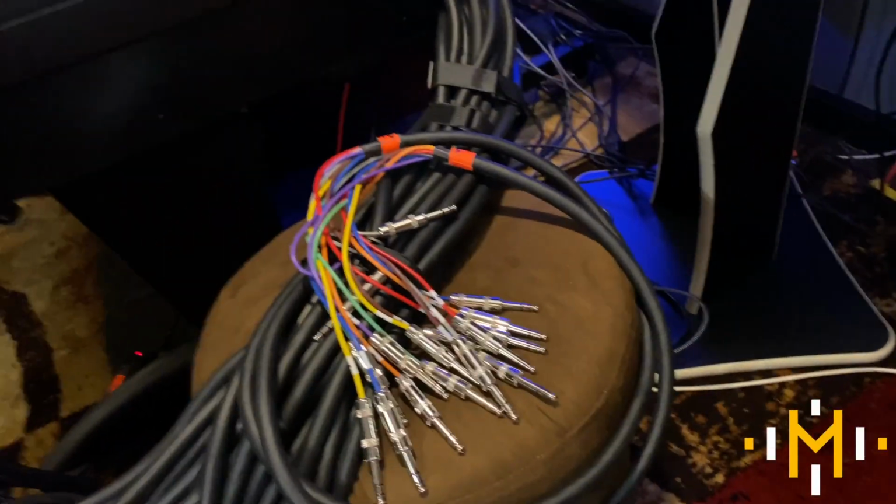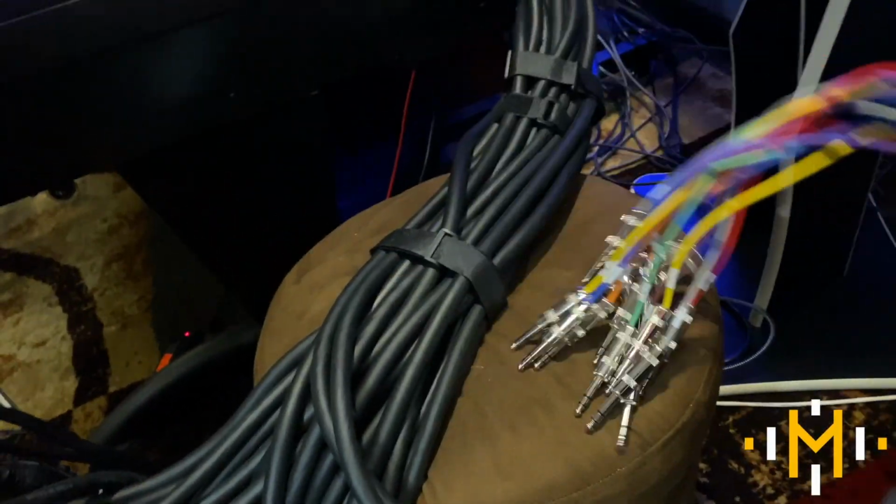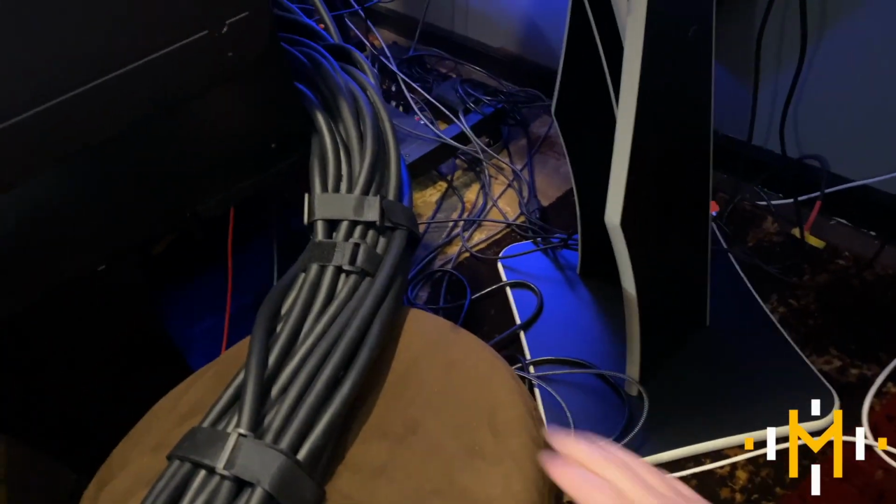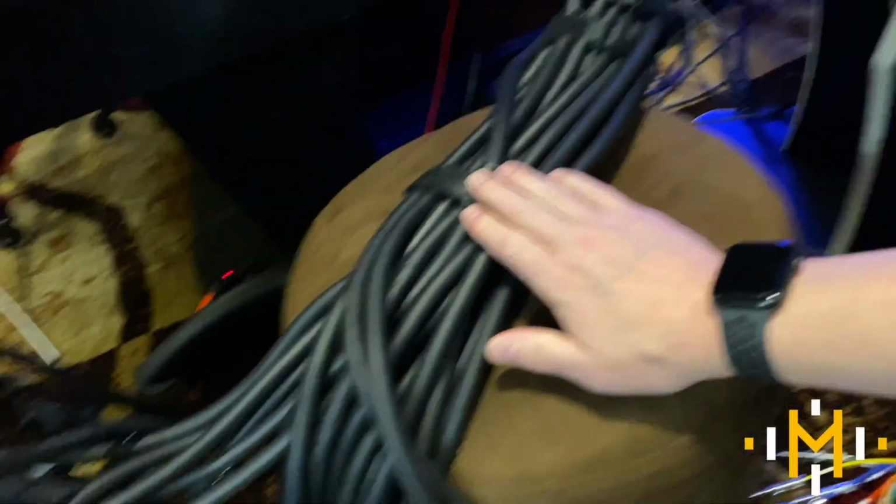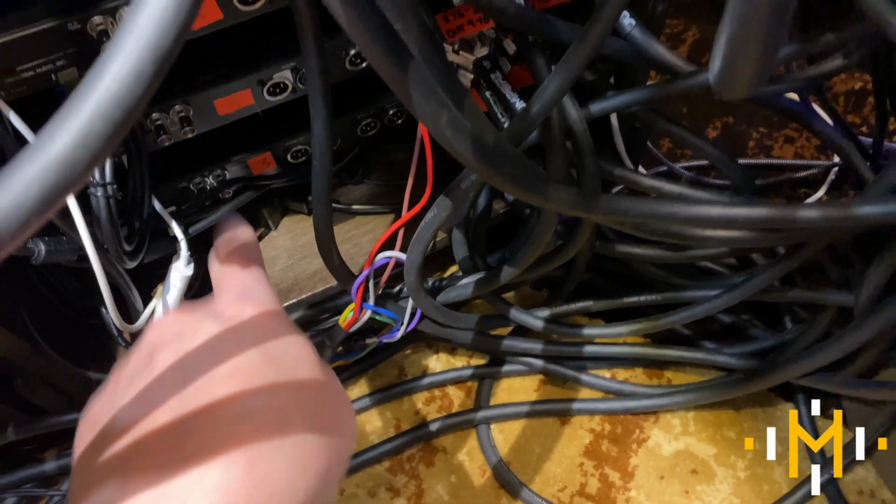So all the D subs come from behind the board, kind of in this big bundle. This is actually going to be eliminated this week. We're not using that anymore. But it just comes down here, goes along the ground, and then just comes up into the Apollo. So there's no real strain relief on any of these D subs.